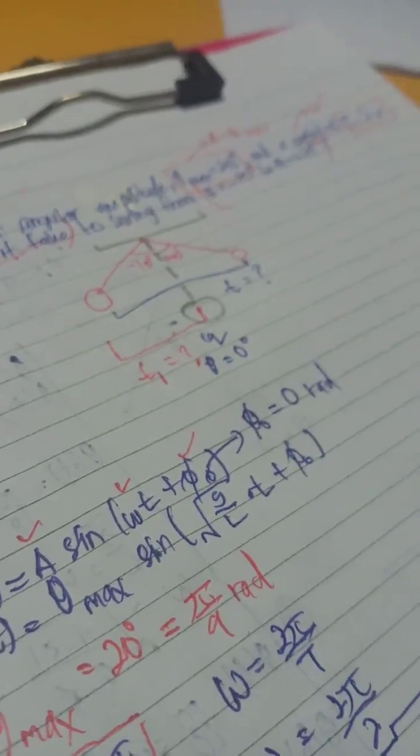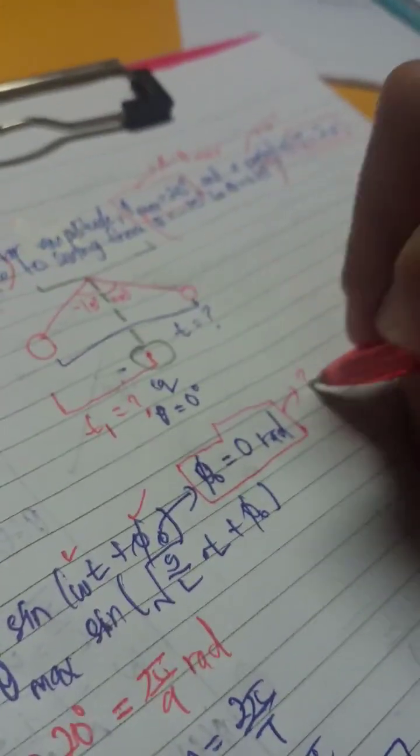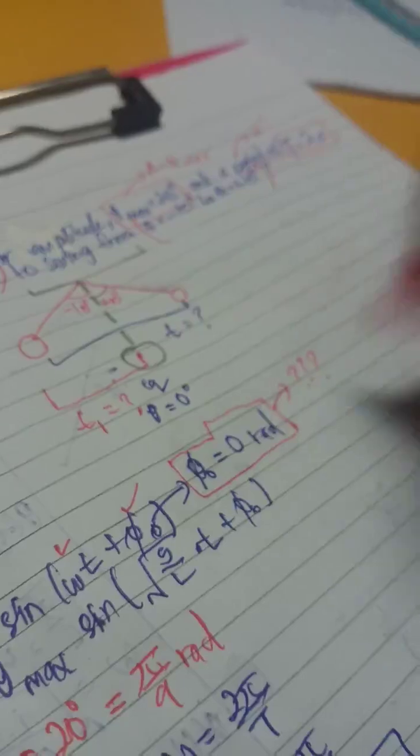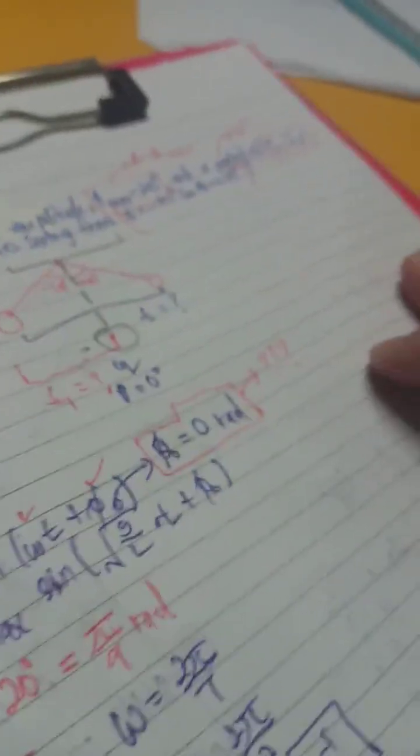So the question is why do I identify that pi naught is equal to 0? Why? Okay, here I will explain from the first beginning of the learning session.